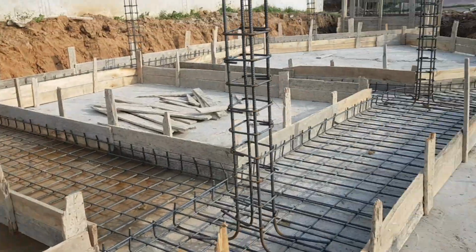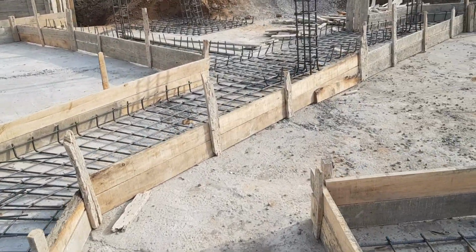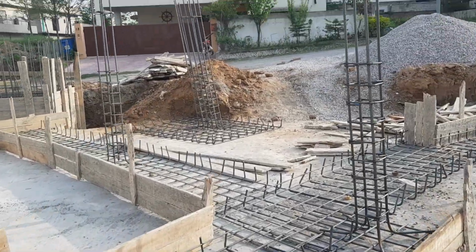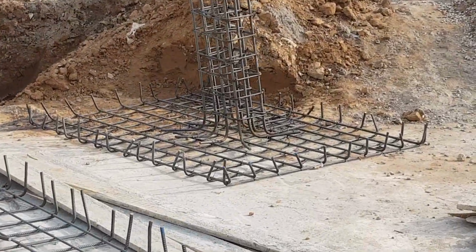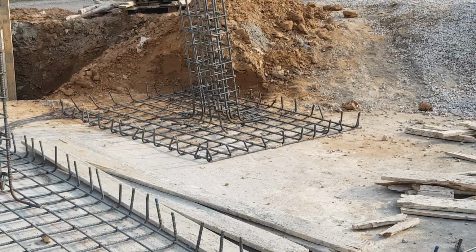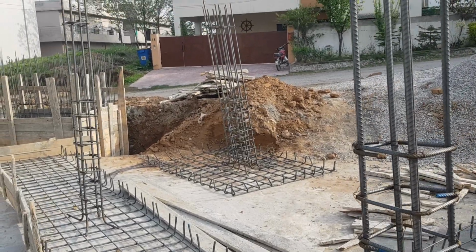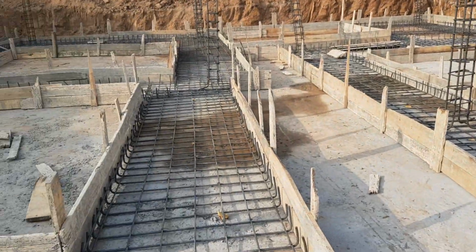And another type that is just used for one single column or one single member. You can look at this one. This is used for only this column, so we call it an isolated footing. Okay, so this is an isolated footing, while this one is the strip footing.